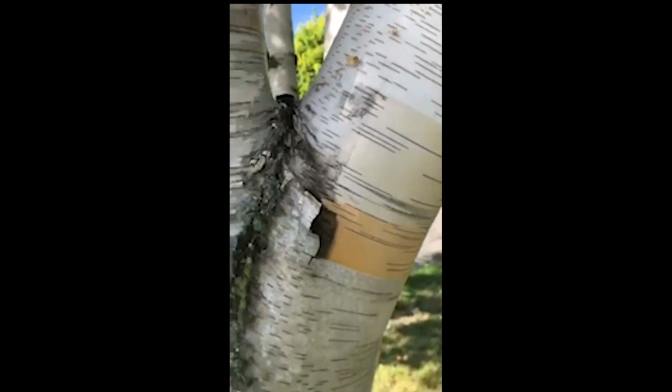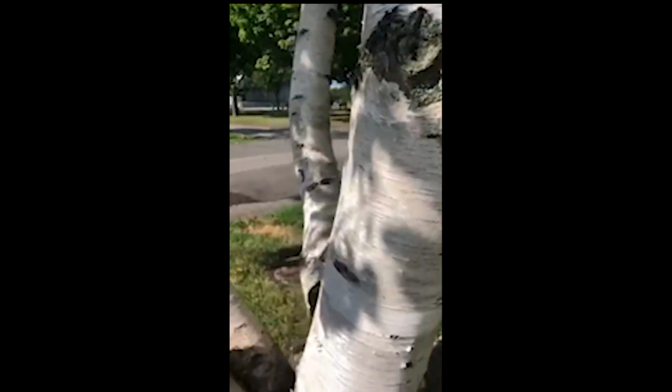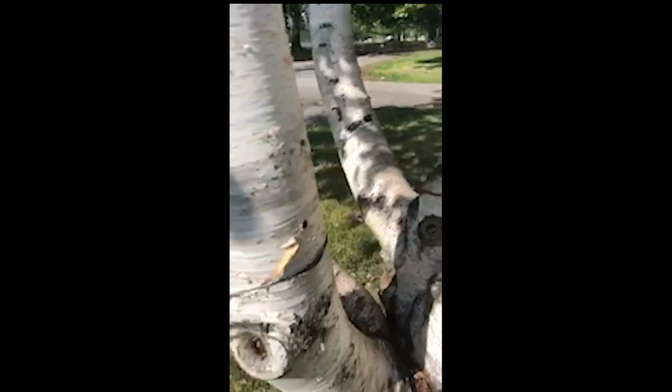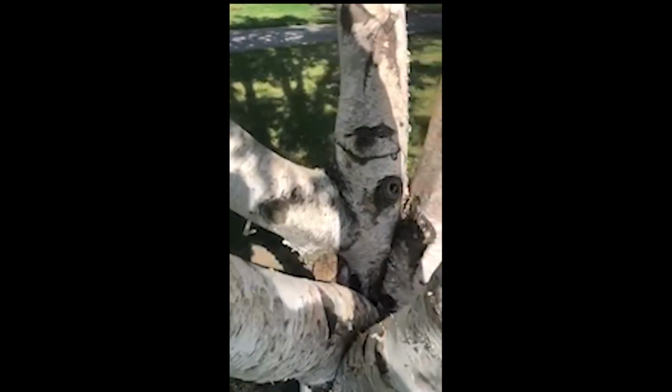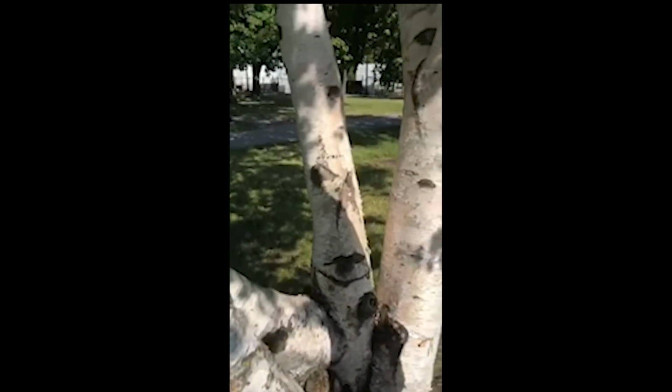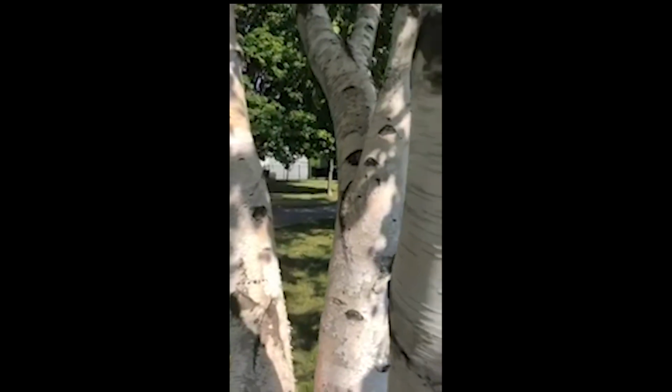Birch is a very unique tree. I remember growing up actually drinking birch tree juice, just like we do maple syrup here in Canada. In Eastern Europe, it is popular to get juice out of this tree.